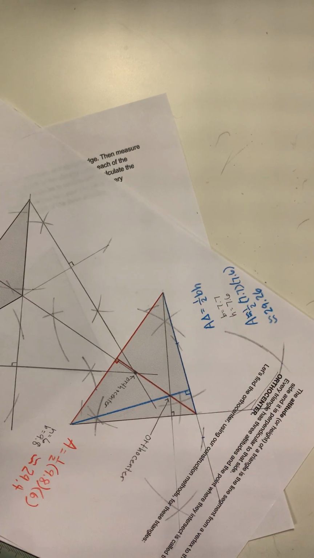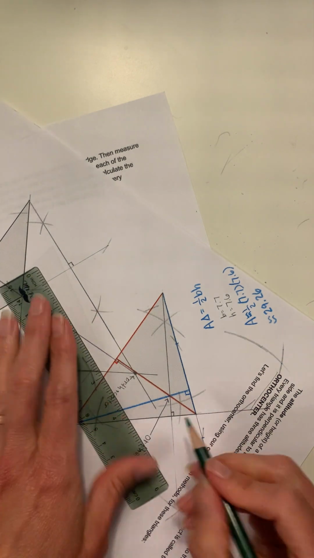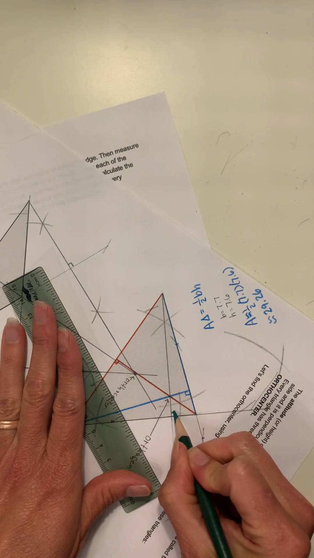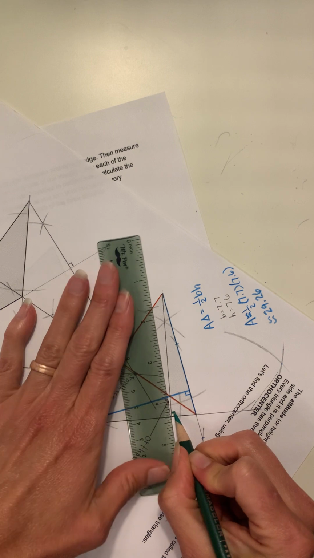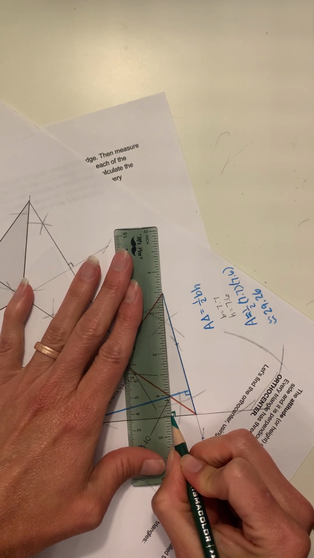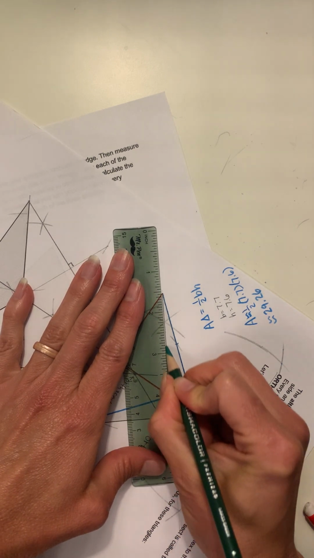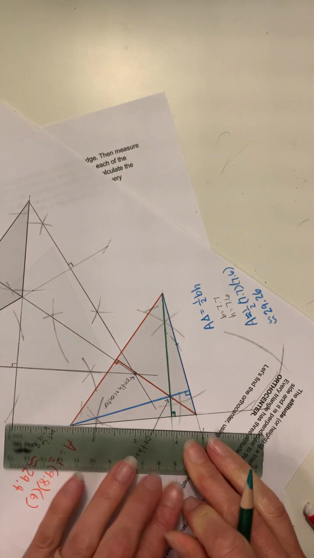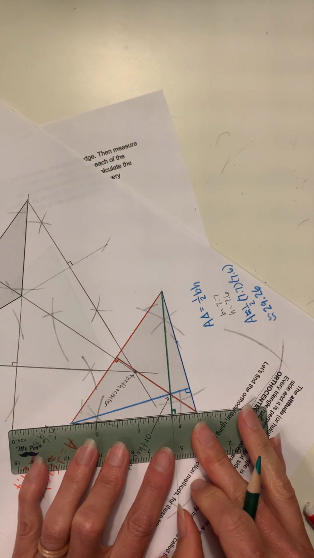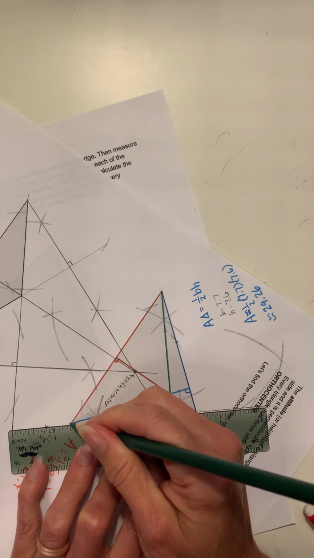And then if I turn it, the third orientation. You see where I made my altitude earlier? I put that little 90-degree mark there to mark it. So that's my height. And this time I'm using this side as my base.